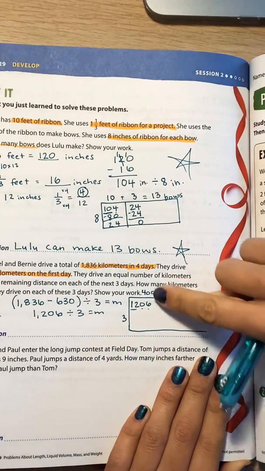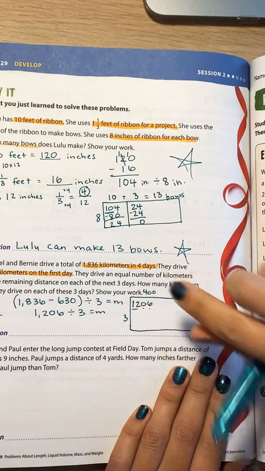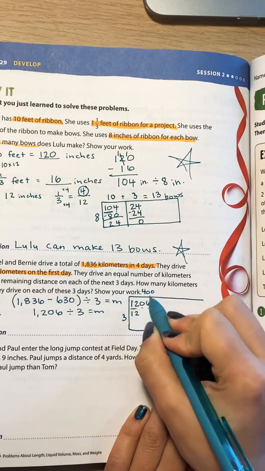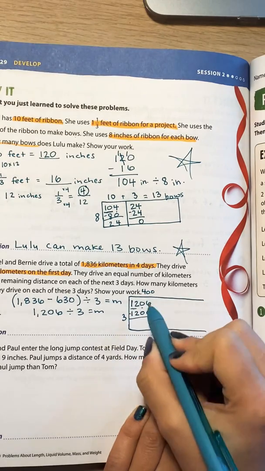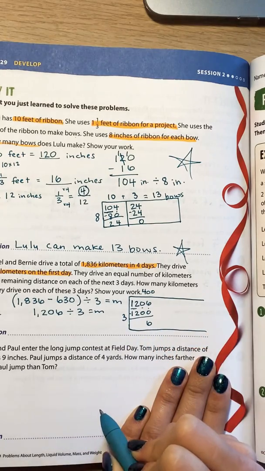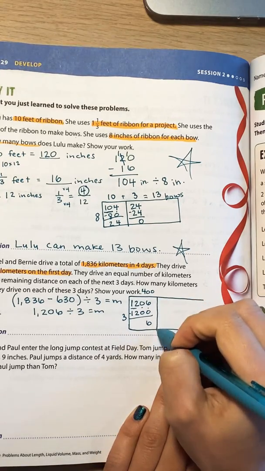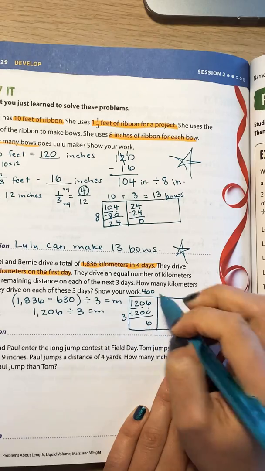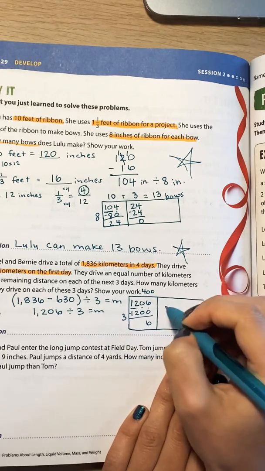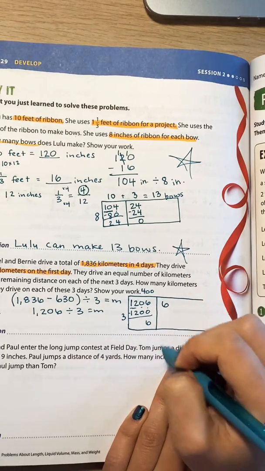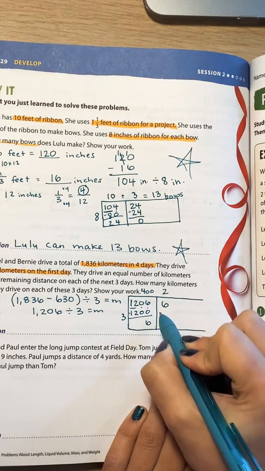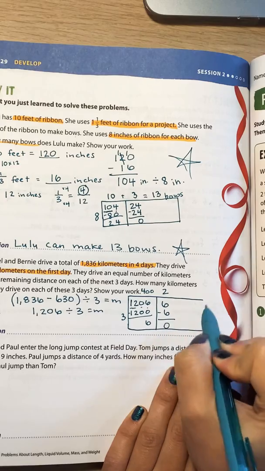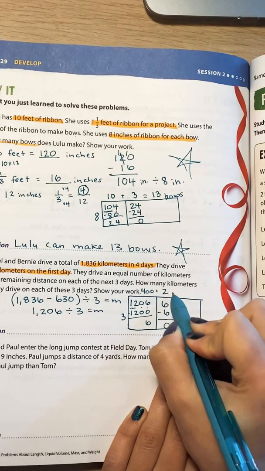400 times 3. I cover up the zeros. 4 times 3 is 12. 2 zeros left over. I subtract. I'm just left with 6. Okay, so I can't leave that. I can keep going. That's not my remainder, even though it's a pretty small number. 6 goes up here. How many groups of 3 go into 6? I know that 2 times 3 is 6. No remainder.